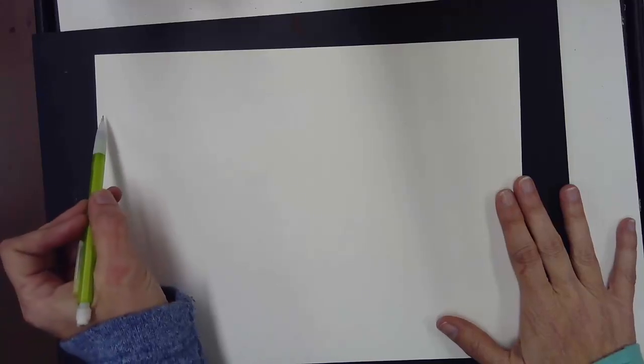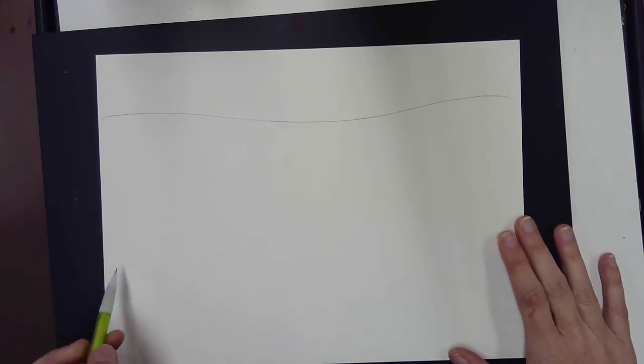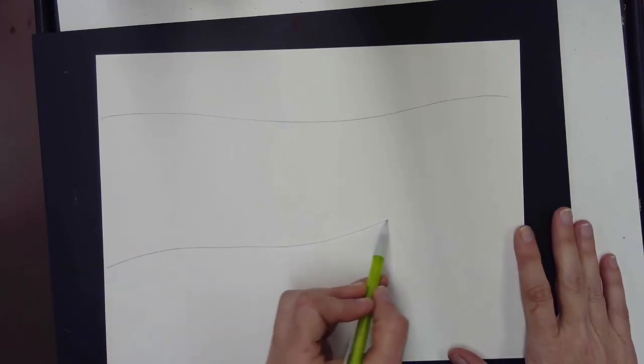Hi everybody. So what I'm going to be doing is we're going to be going over how to make a landscape of watercolor and using background, middle ground, and foreground. So the first thing you're going to do is start off toward the top of the paper and make kind of a line, and I can make it kind of curved. And then a little bit farther than halfway down, I'm going to make another one.